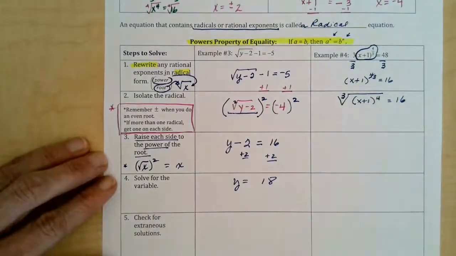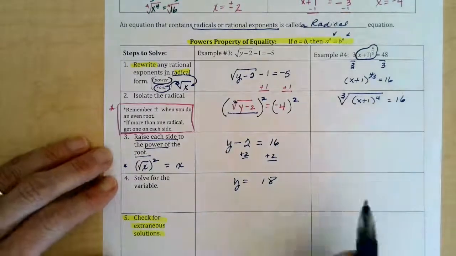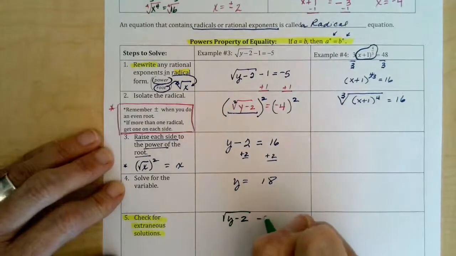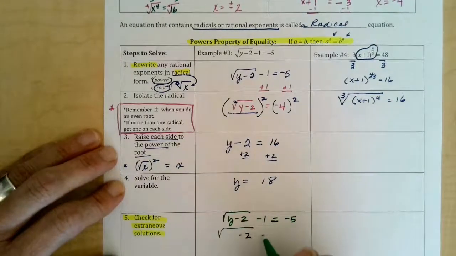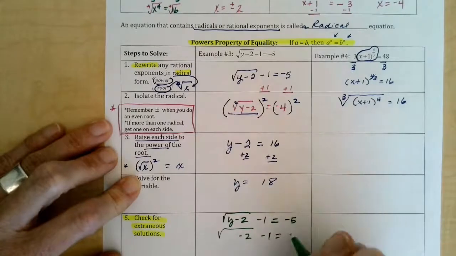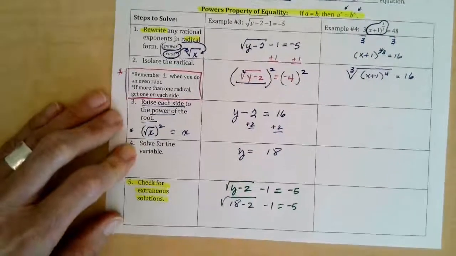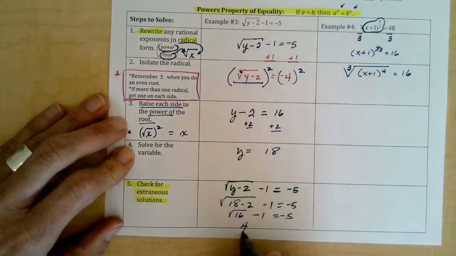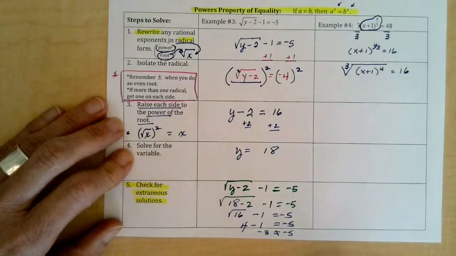So it looks like good math that we did here, but the most important part of these notes is to make sure that we check for what we're going to call extraneous solutions. So we're going to take our original equation, which was the square root of y minus 2 minus 1 is equal to negative 5, and we'll solve it by inserting the value that we got for y, 18. So as I solve this, I get the square root of 16 minus 1 is negative 5. I get 4 minus 1 is equal to negative 5. Uh-oh. Those two things are definitely not equal. So I wonder what happened.